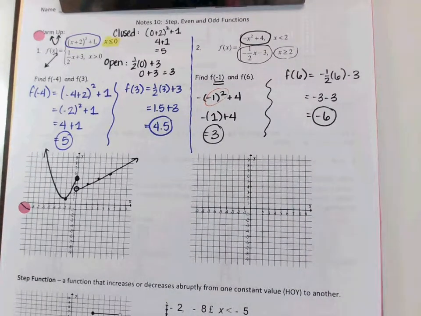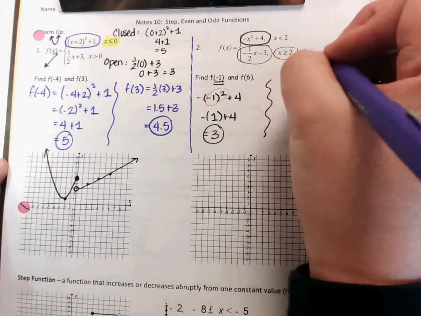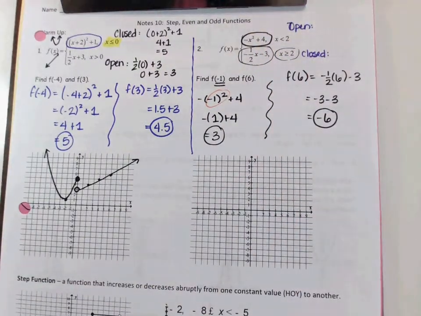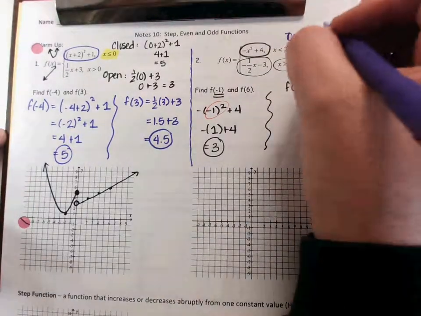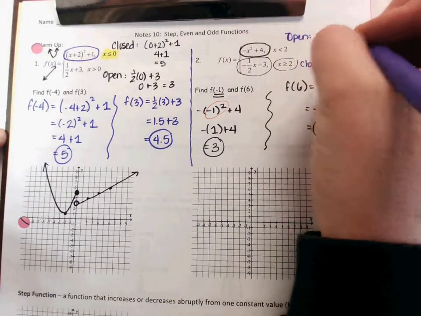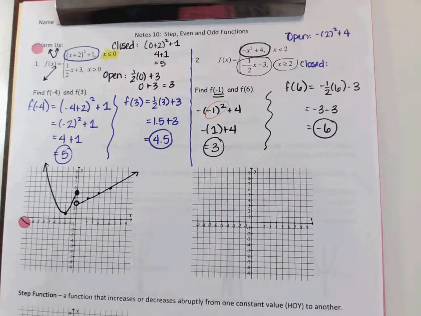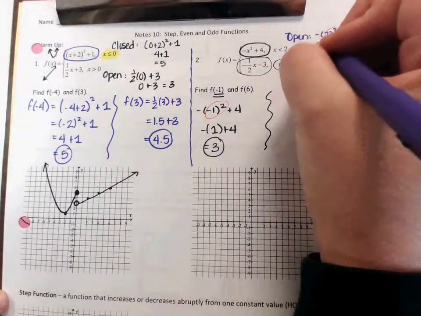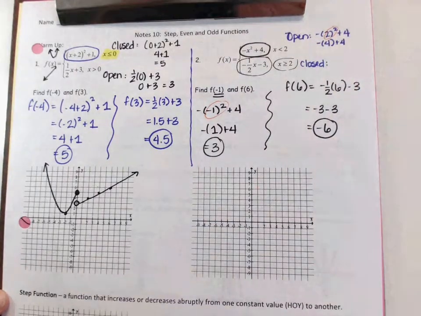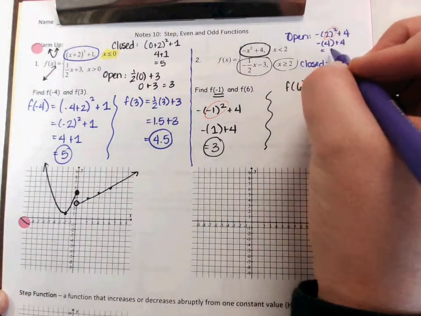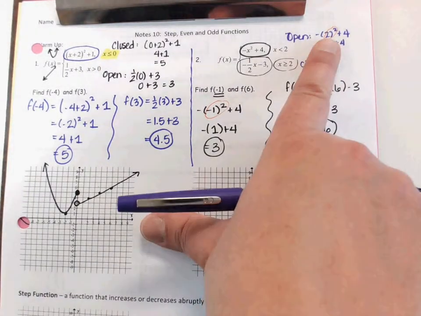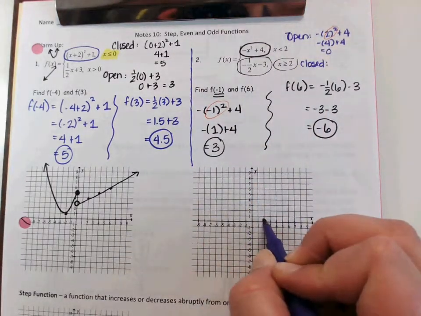Top or bottom, which one is going to be closed? On this one, the bottom is closed and the top is open. Remember, you're plugging in your breakpoint, so I'm plugging in 2. So I have -2 squared plus 4. Remember, exponent comes first. What's 2 squared? 4. And then if I have a negative in front, that's really a -4 plus 4. Where does my open circle go? How high? What y value? 0. Now, what's the x value? What did I plug in for x? 2. So I'm going to go to 2, open circle at 0.